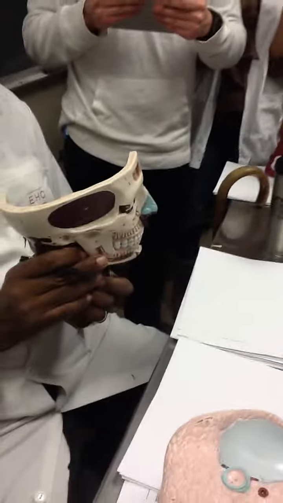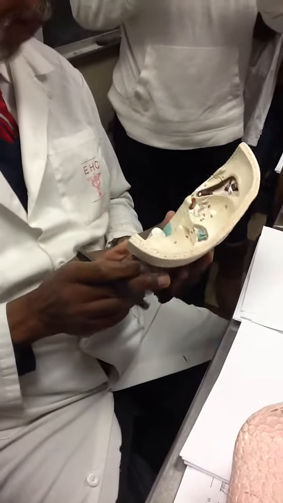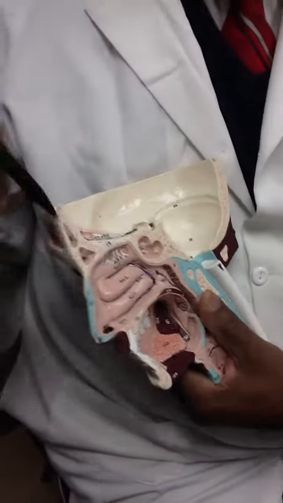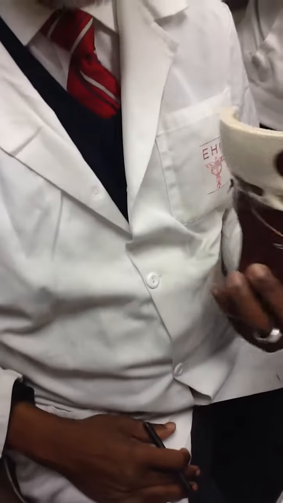Sinuses. A sinus is a cavity in the skull that moisturizes air. Here we have the frontal sinus. This is the frontal sinus, and this is the frontal sinus. All right, those are frontal sinuses.